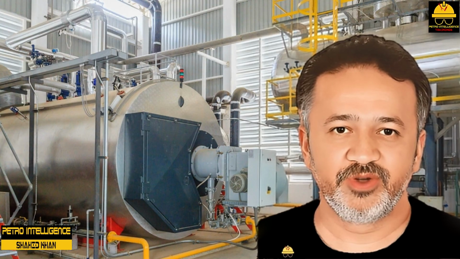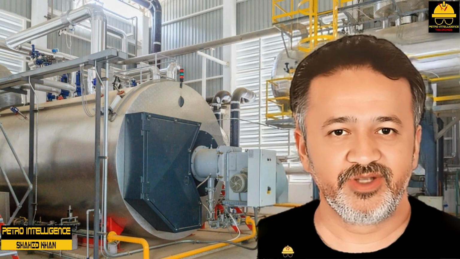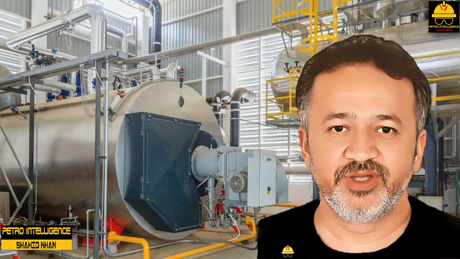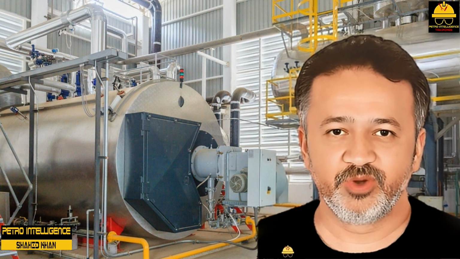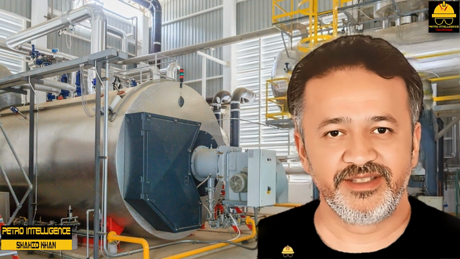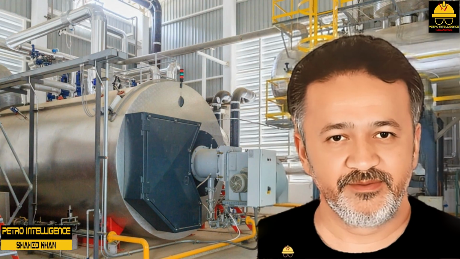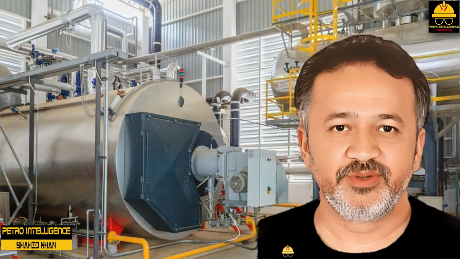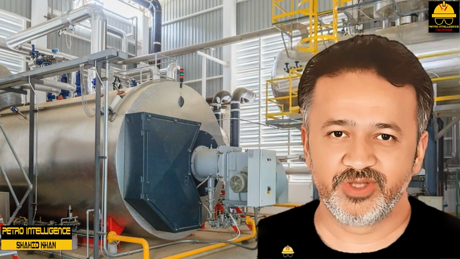A fire tube boiler resembles a shell and tube heat exchanger in that it has a series of tubes enclosed in a shell. The tubes are heated by hot combustion gases and are submerged in water. Heat is transferred from the hot tubes to the liquid through conduction and convection.